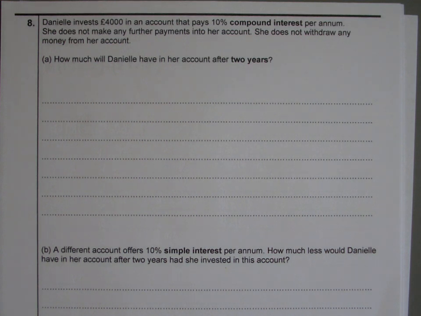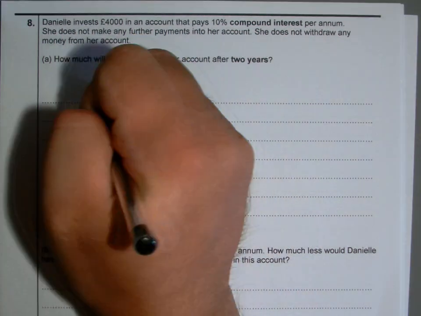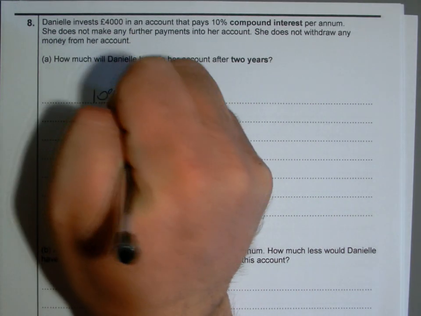Okay, so Danielle invests £4,000 into an account and it pays 10% compound interest per annum. So how much will she have in her account after 2 years? So we'll work out what 10% of 4,000 is.